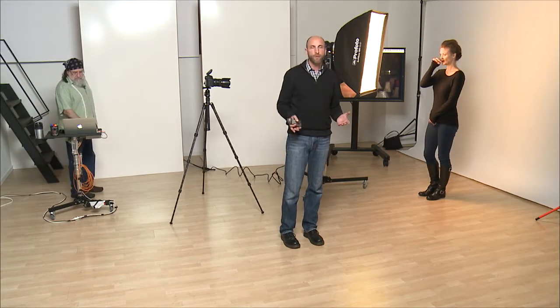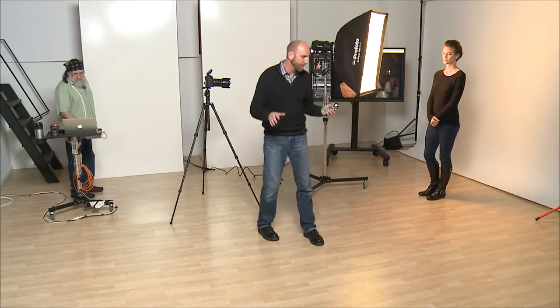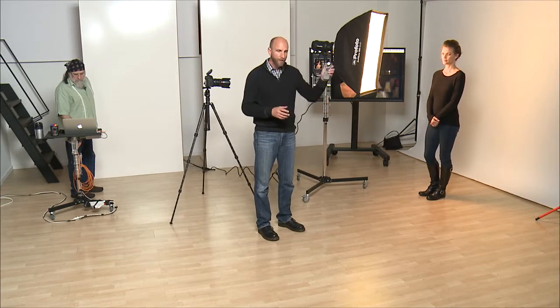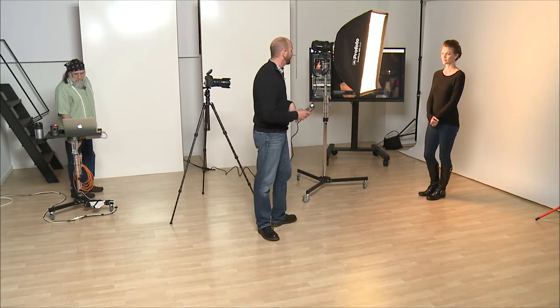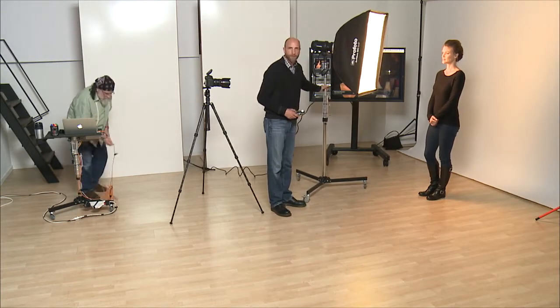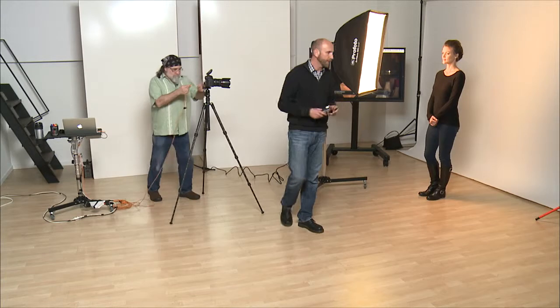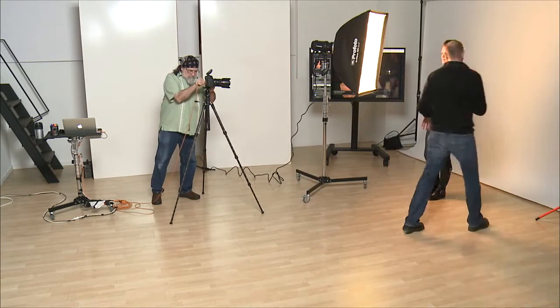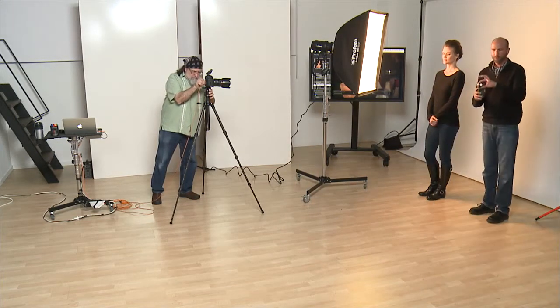And so we're going to walk through what those controls are. But before we get sidetracked by that, I just want to show you how to meter for studio light. It's the simplest thing ever. So let's pretend that this light is in the correct position. We've done all the stuff that we need to do. I will come over here, and I'm going to point with my lumisphere.